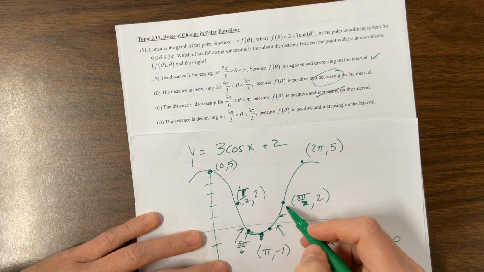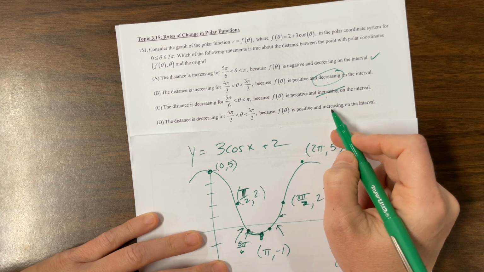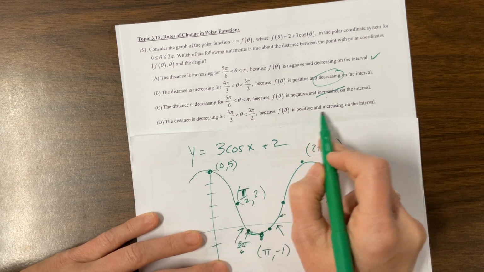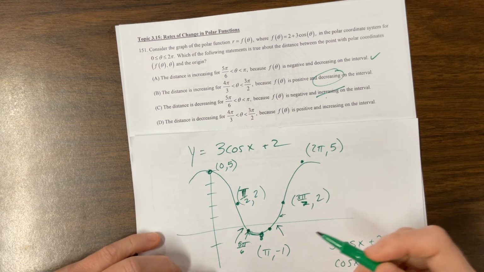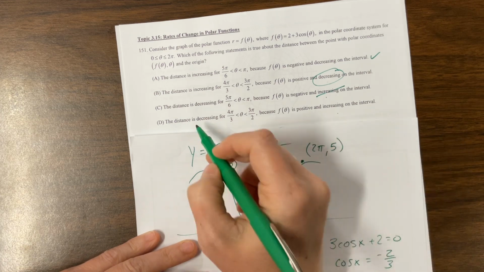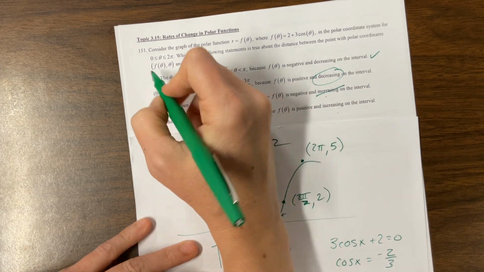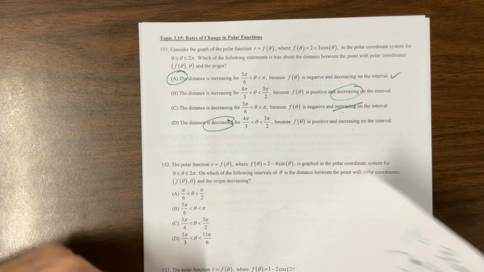4 pi over 3 to 3 pi over 2, it's positive and increasing. Okay, yes, possibly. We don't know exactly. I think it's positive. I think it's probably here, but we don't exactly know and didn't really want to do the calculations. But positive and increasing would not be decreasing here, so that makes that wrong. So I see that that one is equal to A, but that was tricky. Very good, very good.